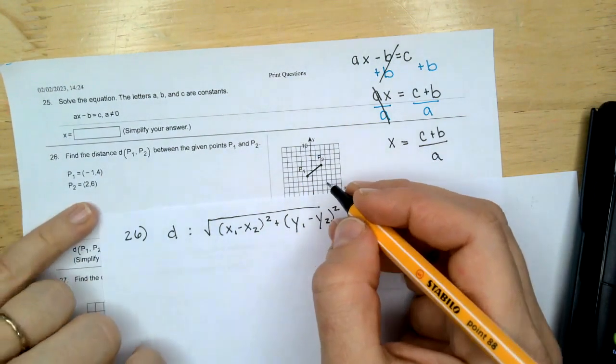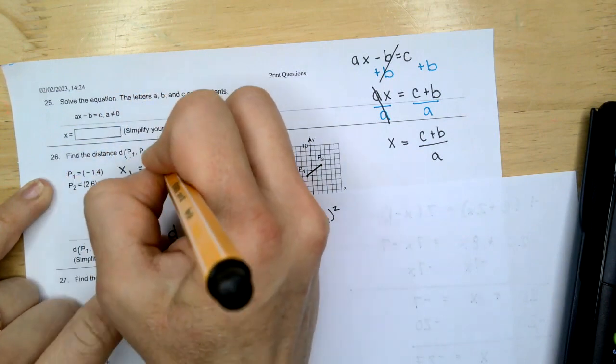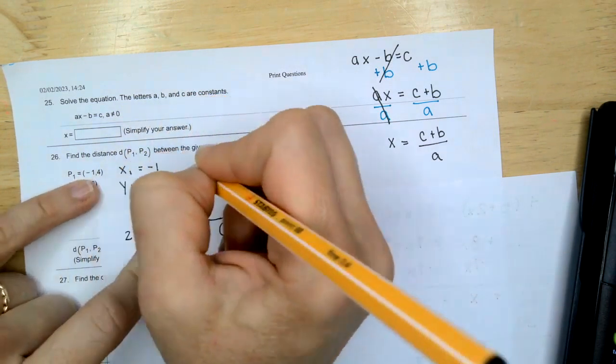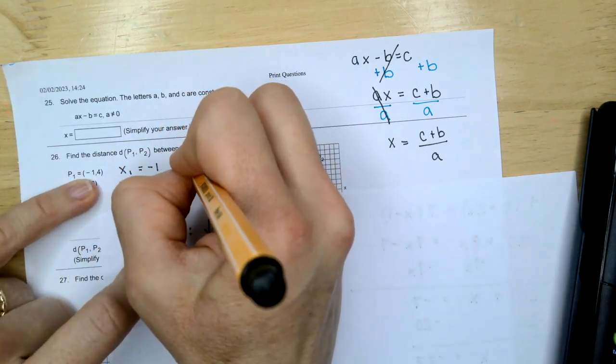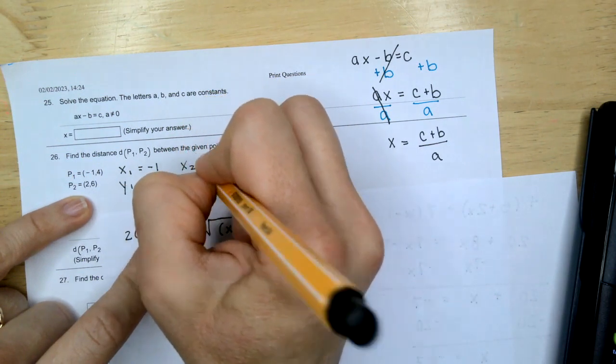Just don't confuse them. So I'm going to say my x1 is negative 1. My y1 is 4. My x2 is 2. And my y2 is 6.